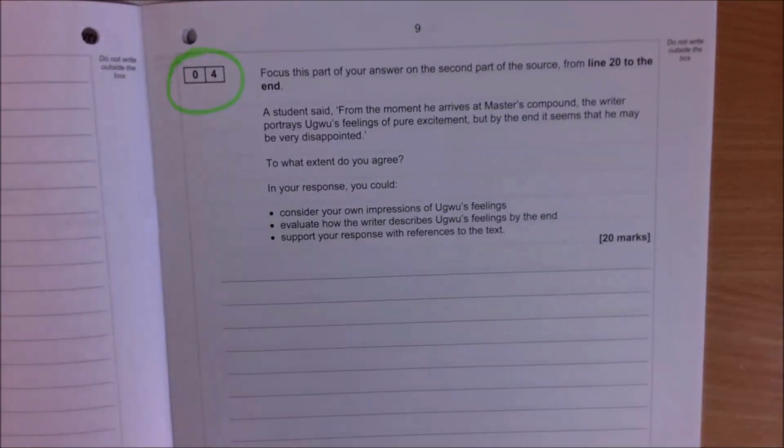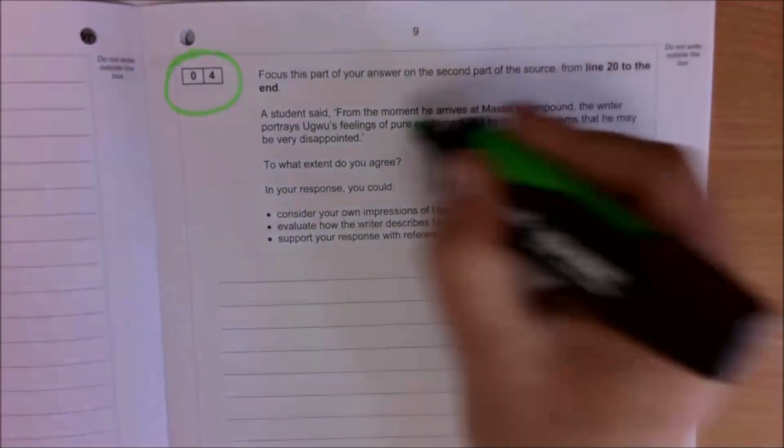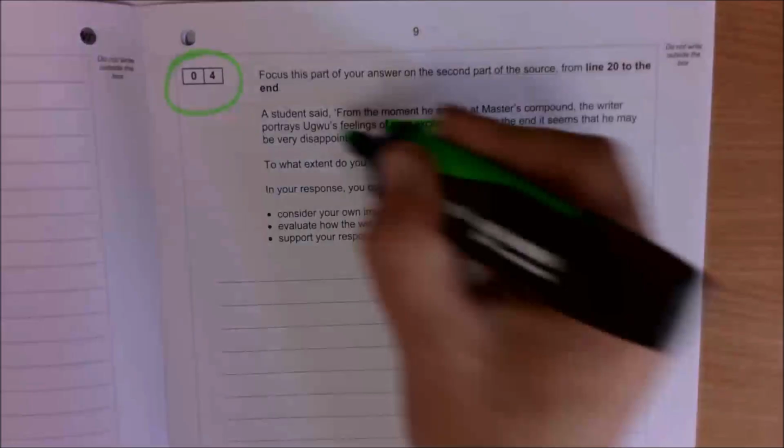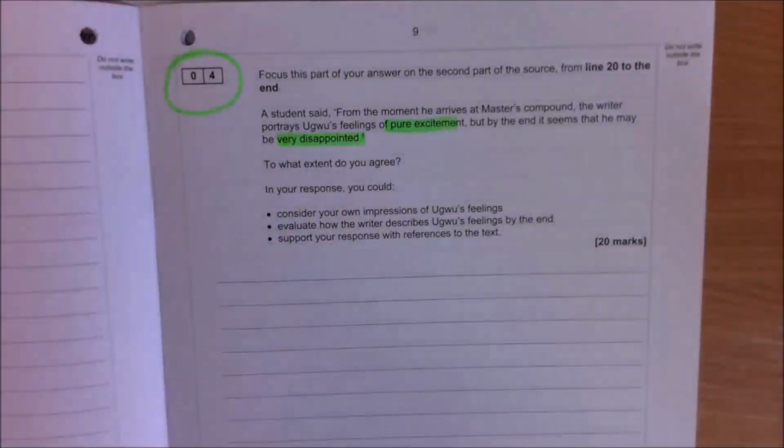It is worth reading particularly that question and maybe highlighting the focus of that question just to keep your mind on track. You'll know that there are certain things that maybe you're looking out for. In this particular example, this idea of pure excitement, very disappointed. So there's always one idea maybe being countered by another idea. There are always 2 elements to the statement and it's worth having a look at that.